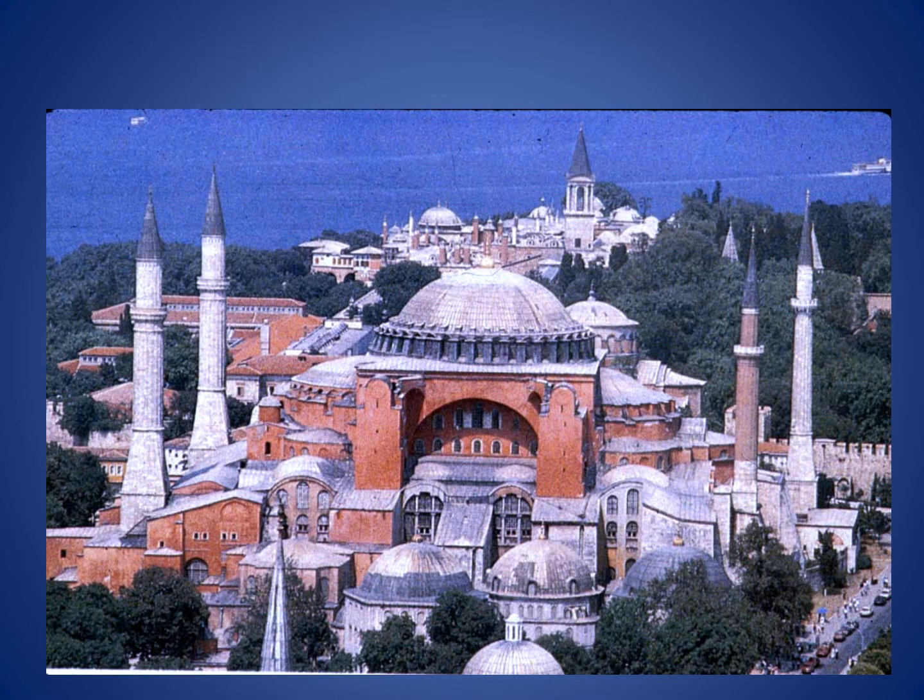This is what the Hagia Sophia looks like today. These spires were added during the reign of the Ottomans over Constantinople. These spires are known as minarets. We'll talk about them in our next unit.